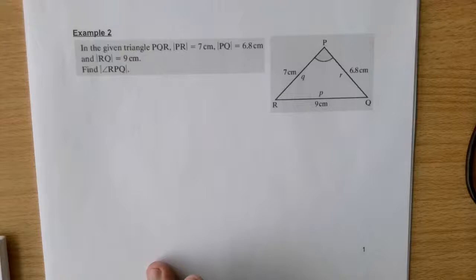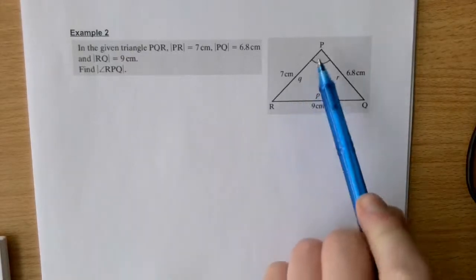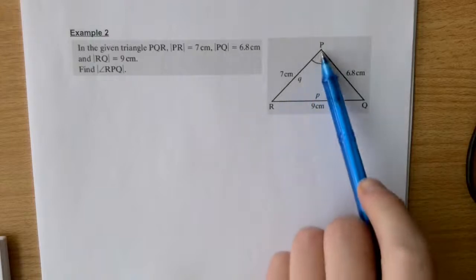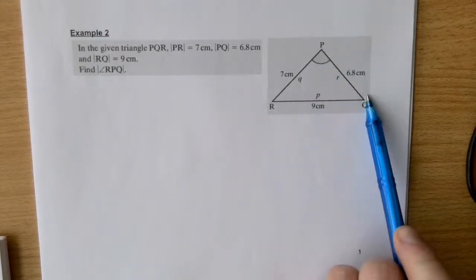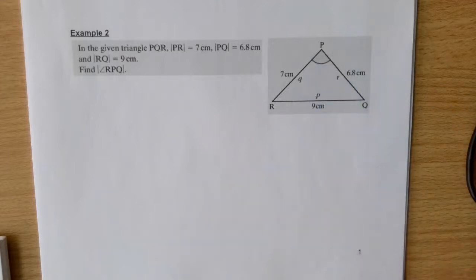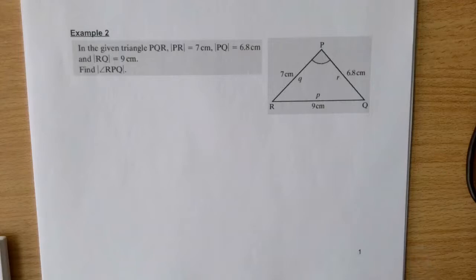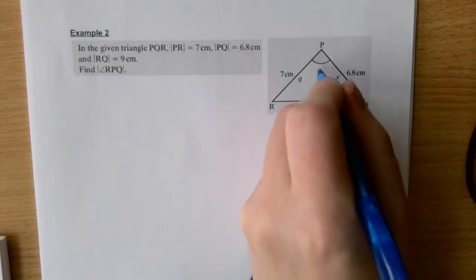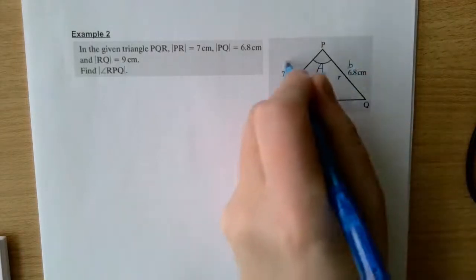Moving on to the next example, we are given the triangle PQR, so PR is 7, PQ is 6.8, and then RQ is equal to 9. And what we're trying to find is this angle here. It says RPQ, so we're looking for the angle in the middle. In order to do this, we need to first of all label, so it's capital A, small a, and then b and c don't matter.